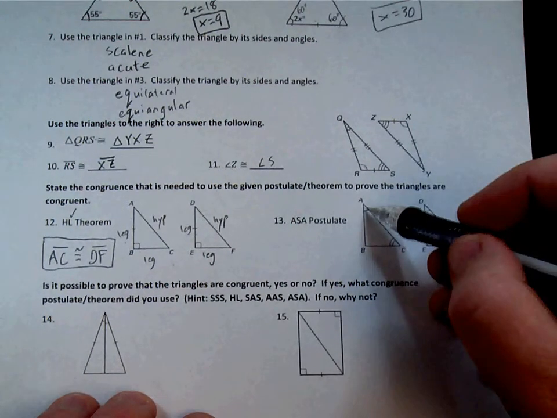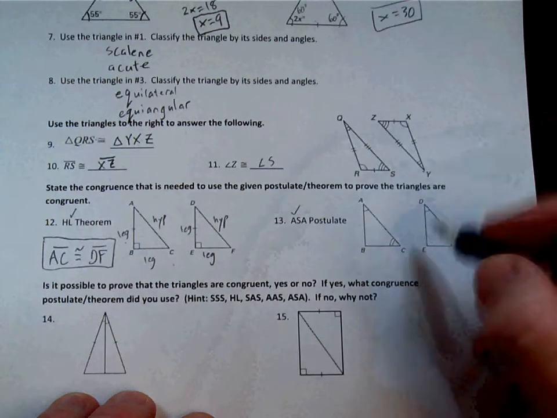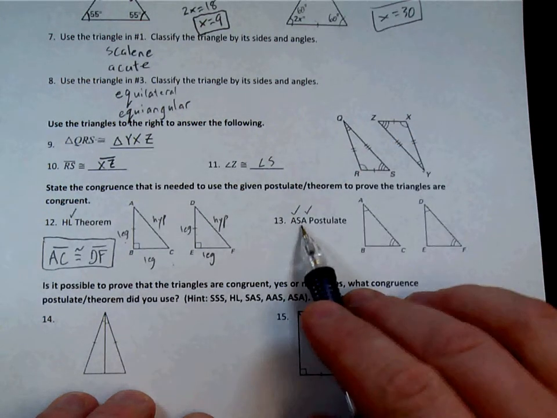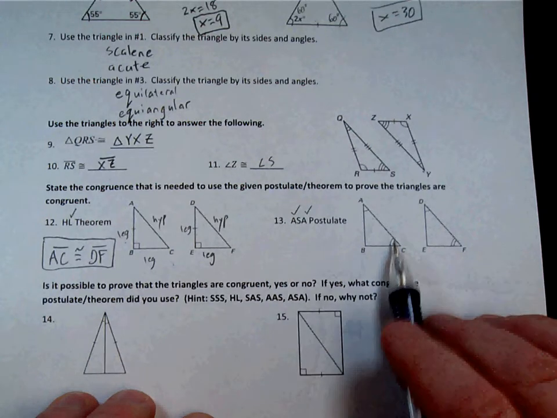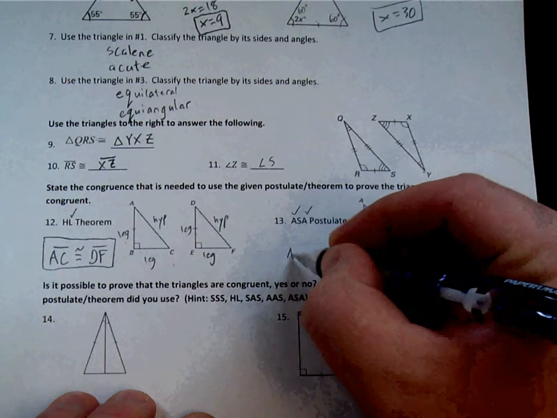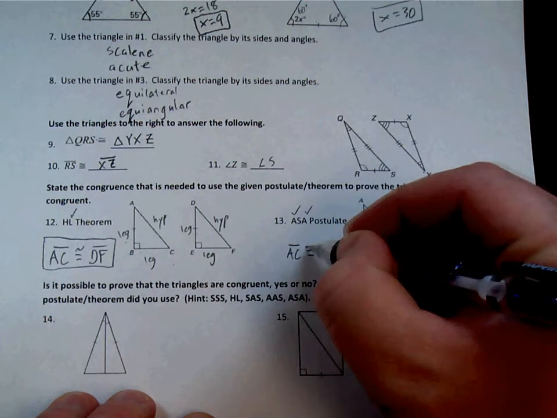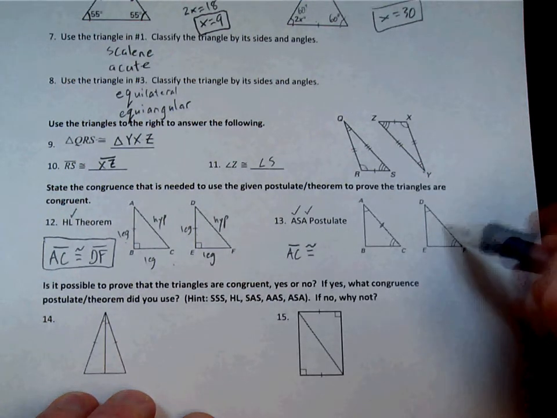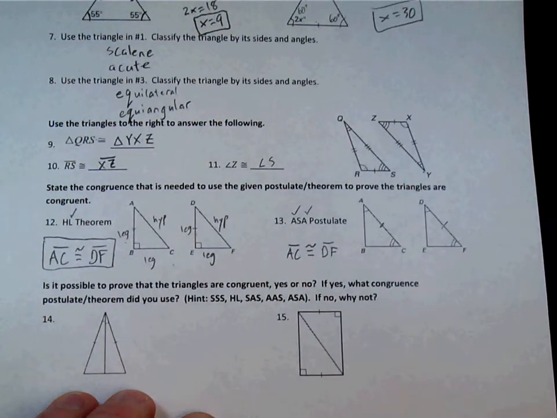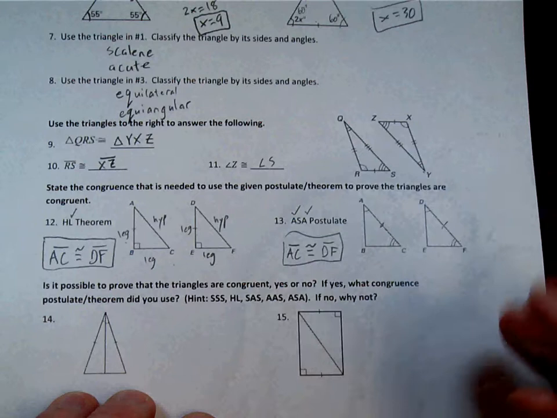They want us to use ASA. I've got an angle, I've got a second angle, but we need the S, and it's got to be the one between. And since it's between the A's, it's got to be the side between the angles. So we've got this angle, side in between it right here is that AC. And over here, between the two angles, we have side DF. So that's the congruency that's missing on those.